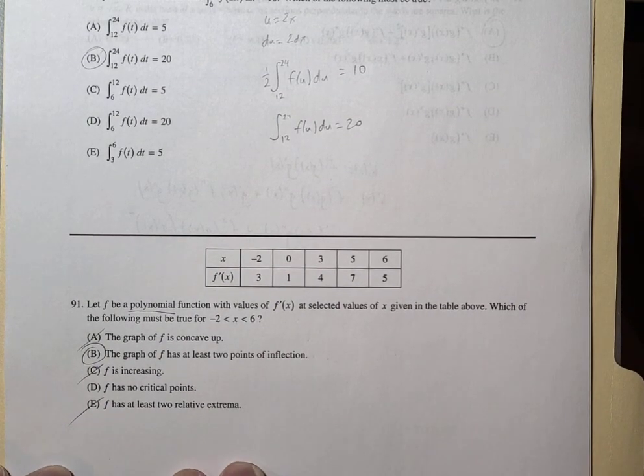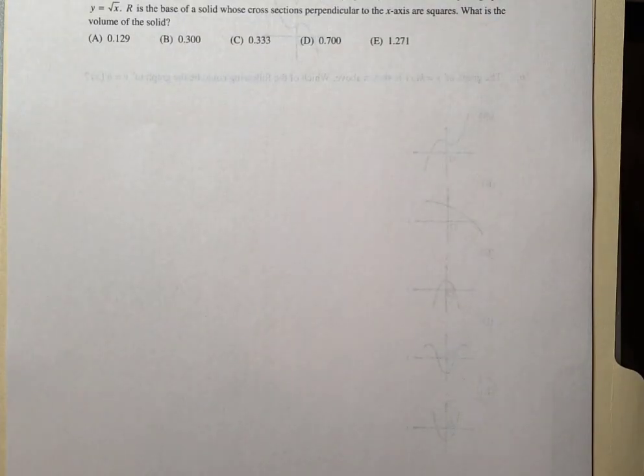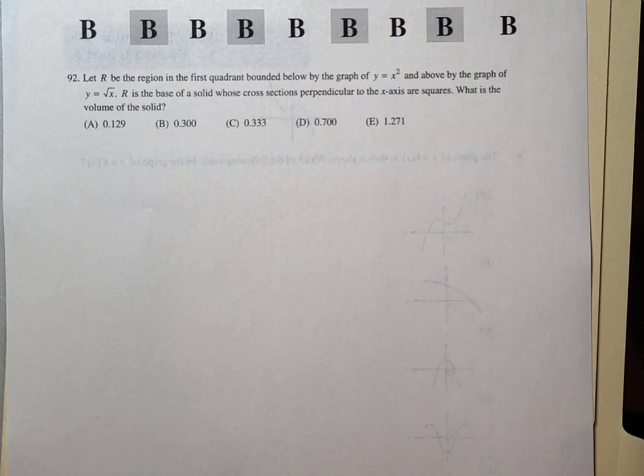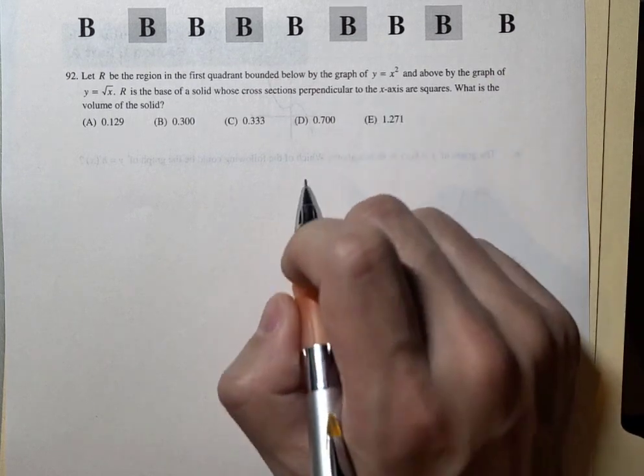All right, let's finish up the last problem, I believe. Oh, it's a volume problem. Let R be the region in the first quadrant bounded below by the graph y is x squared, and above by the graph of y is square root x. R is the base of a solid whose cross sections perpendicular to the x-axis are squares. What is the volume of the solid?